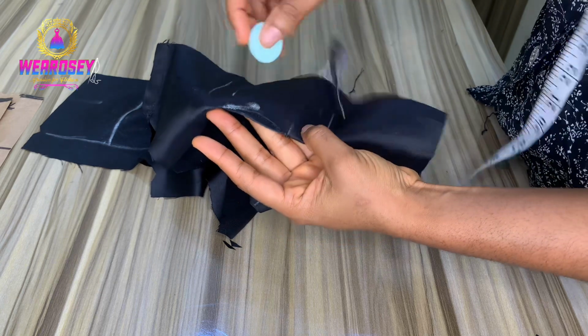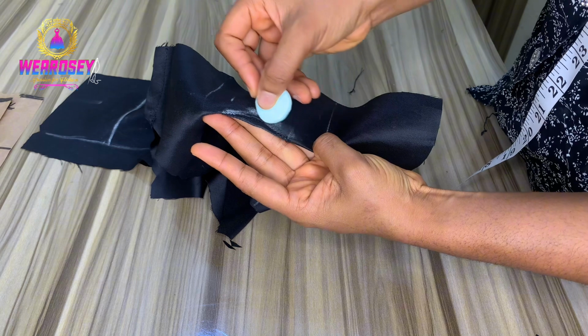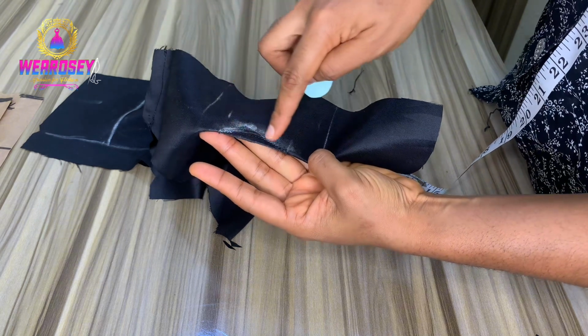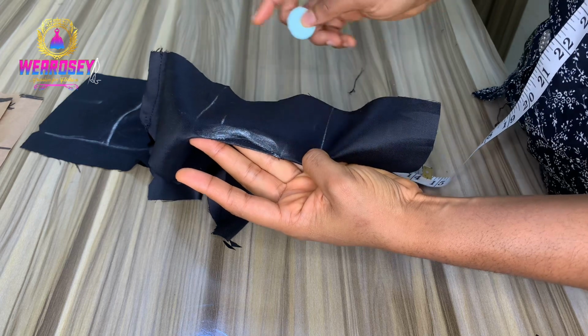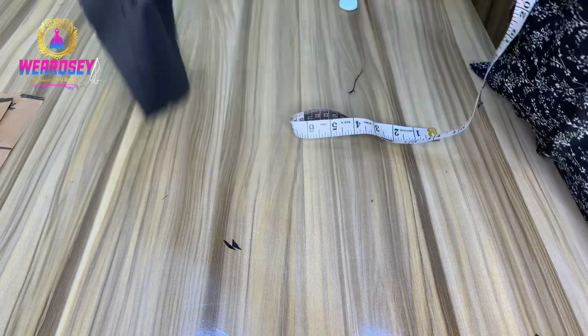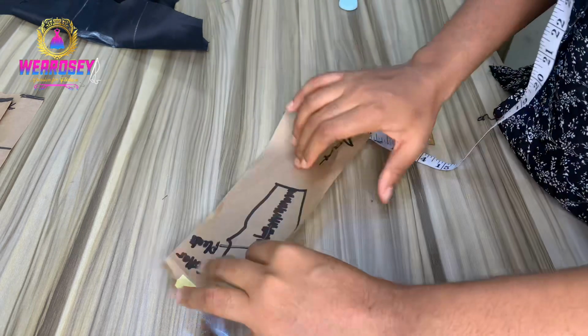So if you want to draw your breast dart for the front and for the back, this is how your darts should look for your gown, mainly for your gowns. Okay, your dart should be half-inch wide. Half-inch wide. Do you understand?